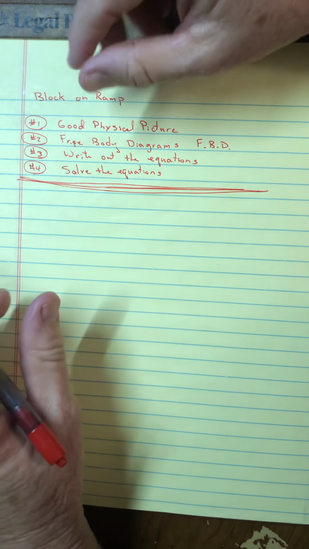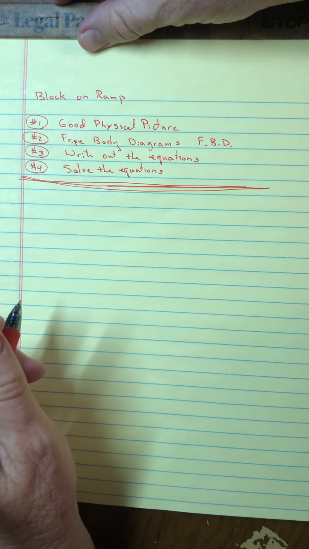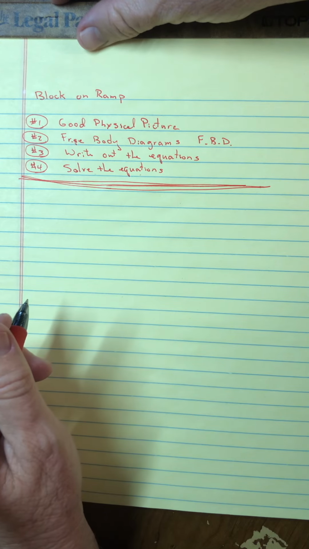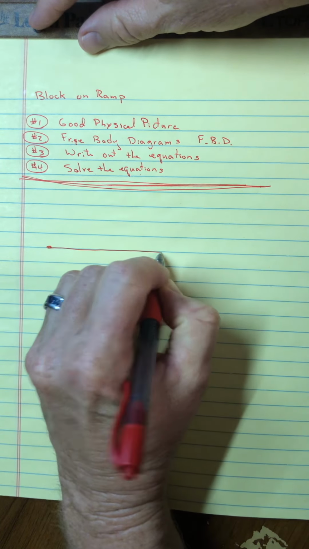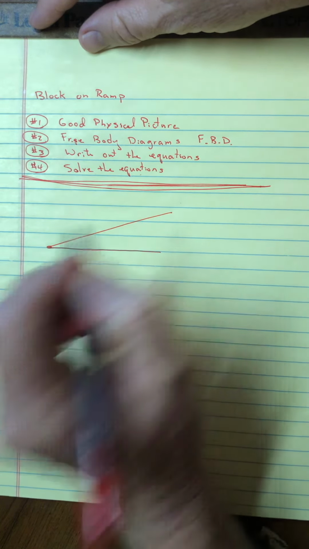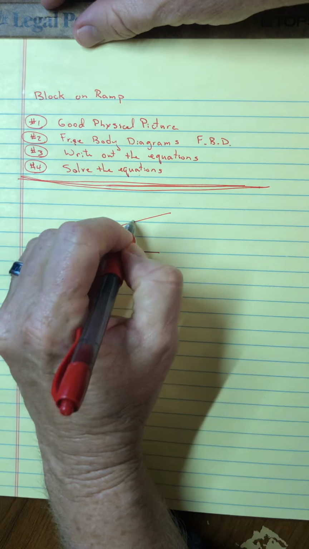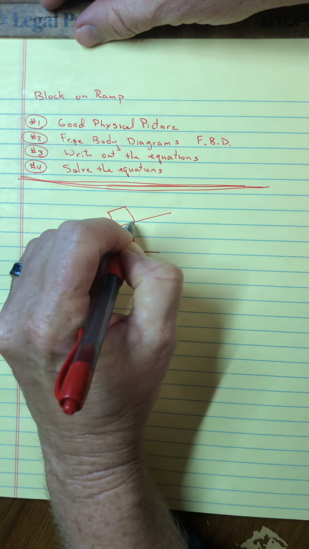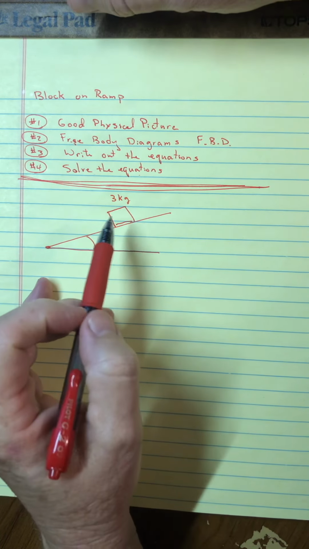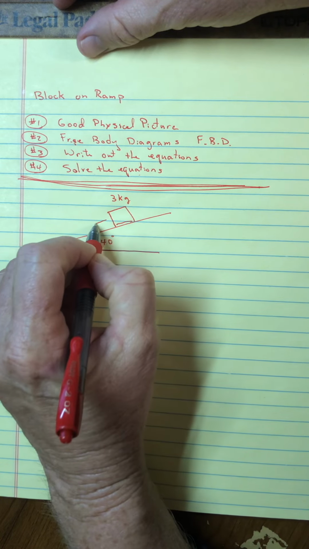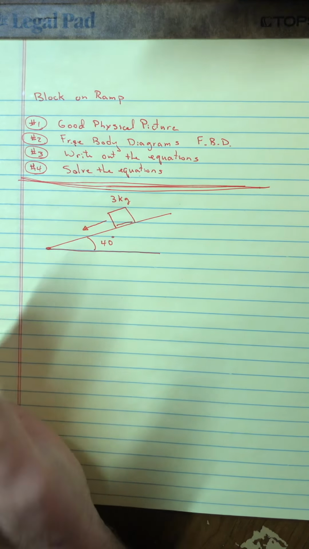This problem simply says that a block with a mass of 3 kilograms slides down a ramp that is inclined at 40 degrees above the horizontal. So maybe I'll just make an incline that is at 40 degrees. And it says we have a block, so I'll make a rectangular looking block and put 3 kilograms over it. So I've got this 3 kilogram block sliding down the ramp, moving its way down at 40 degrees above the horizontal.